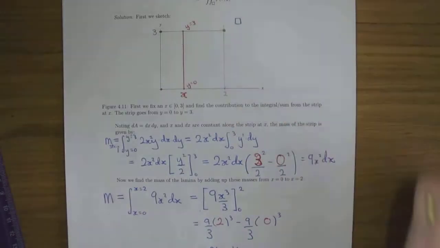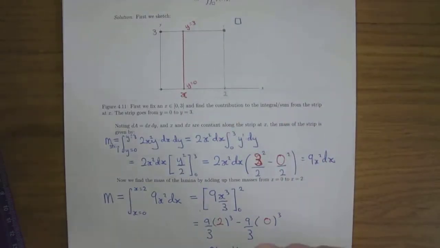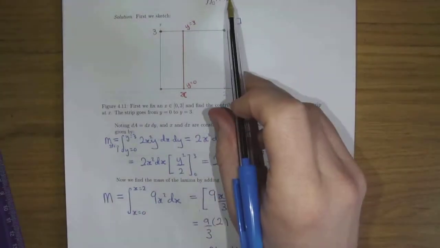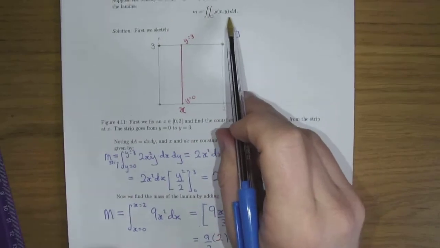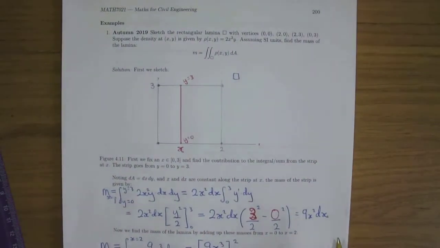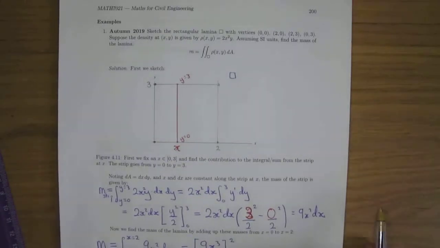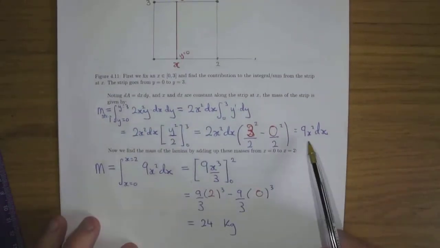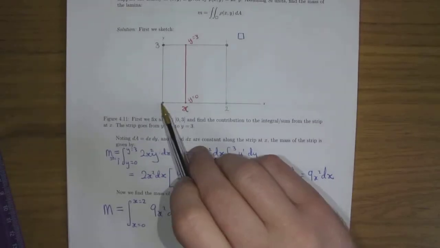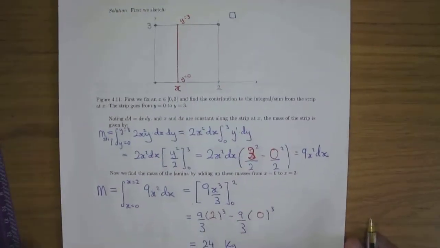Find the mass of a strip at a constant x by adding up from y equal to 0 to y equal to 3. All these things, this is kind of like the mass of a little particle. All of them are tiny. So if you're adding up, there's infinitely many of them. They're infinitely small. That's integration. And then once you find the mass of the strip at x, add up the mass of all the strips from x equal to 0 to x equal to 2. That's that.